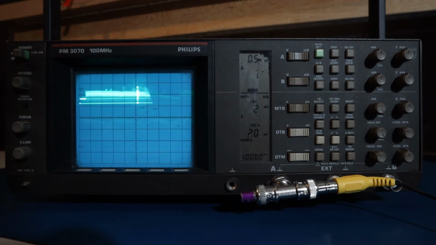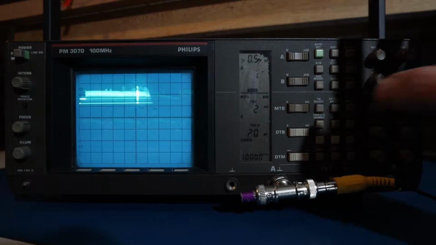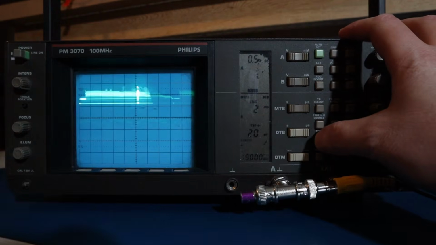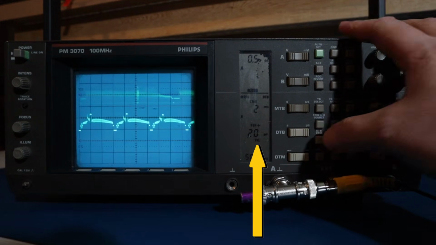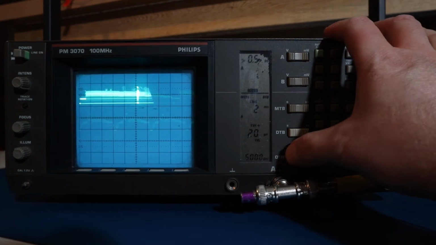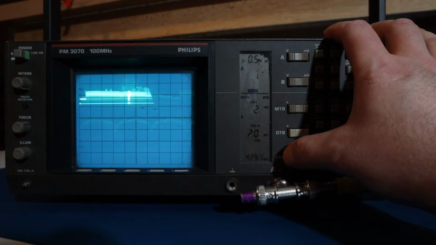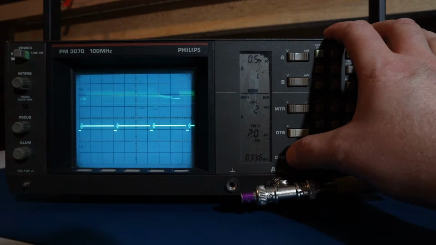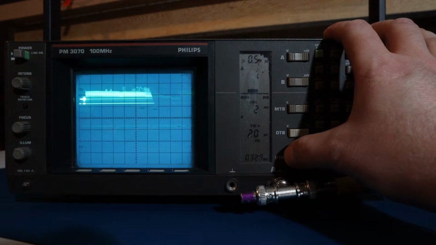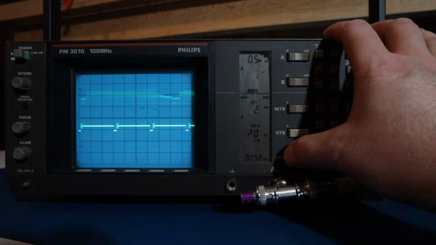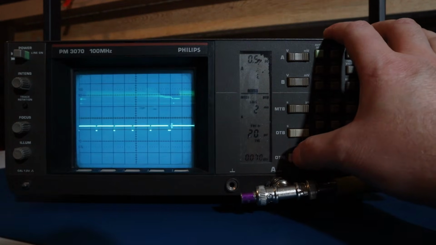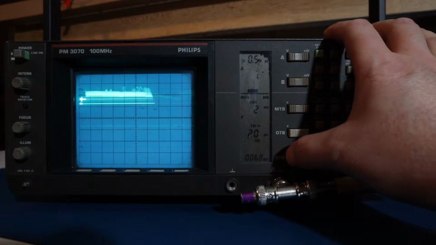Each time base can have its own trigger, so I'll change the trigger of the delayed time base to the TV line. Now we can scroll around and look at the different composite video lines, kind of like we did with the digital scopes. Here we can see the vertical blanking section.